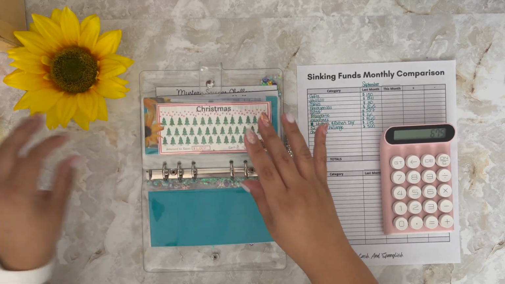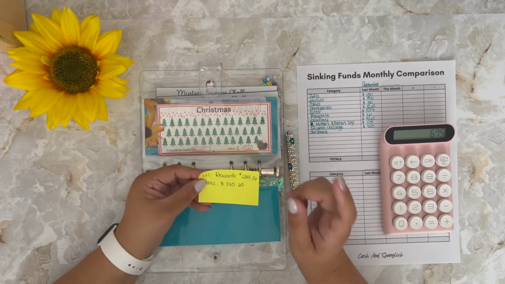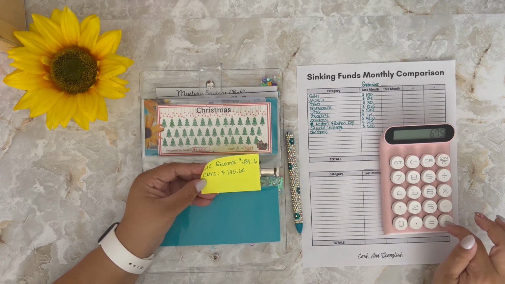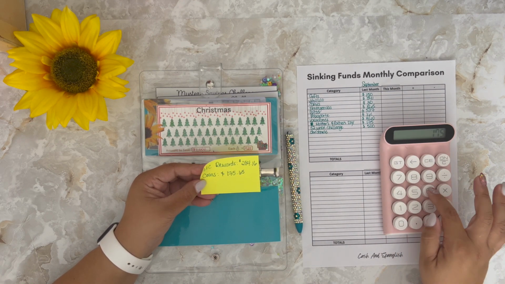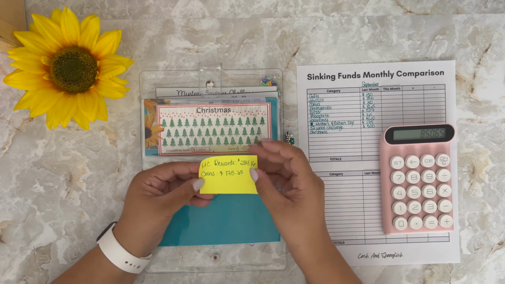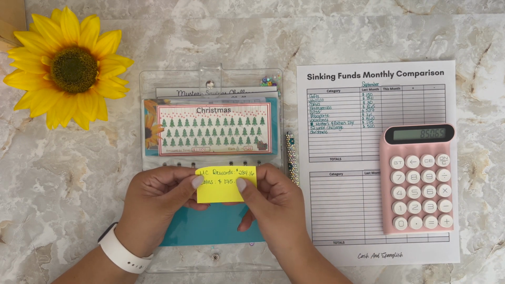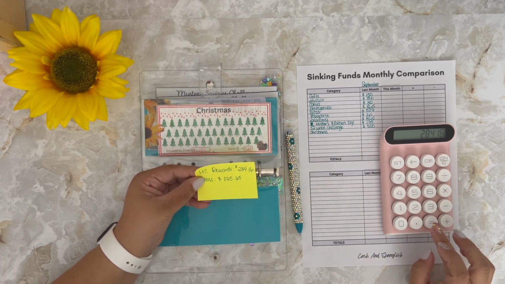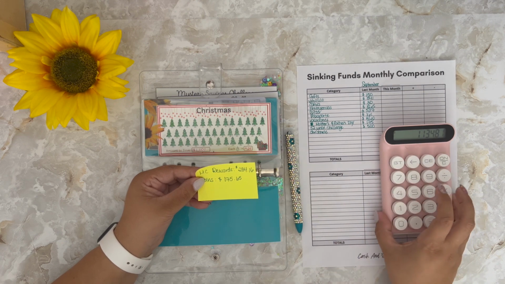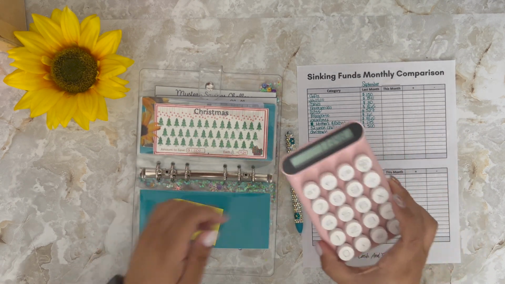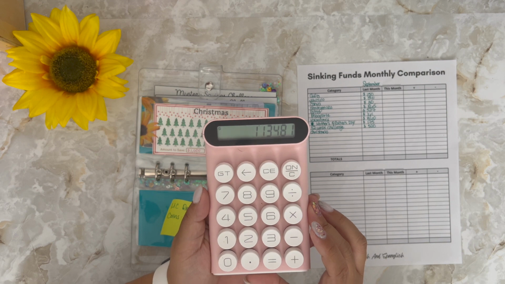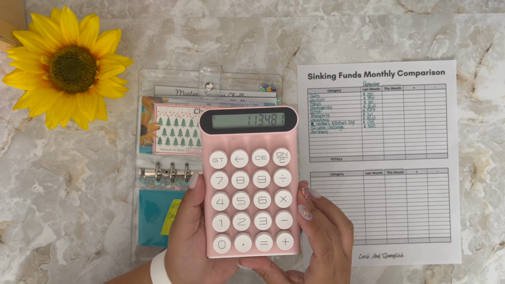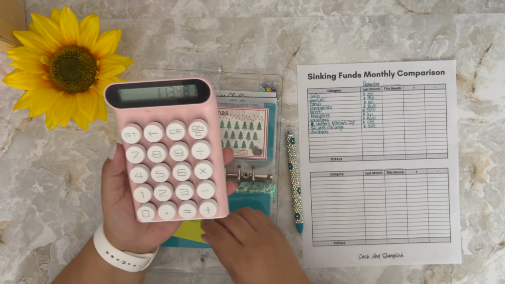So in my coin jar, which I just stuffed in Tuesday's video, I have $175.65. And in my MasterCard rewards, I have $284.16. And that is a total of $1,134.81 in my Christmas fund. That is amazing. I am so excited.